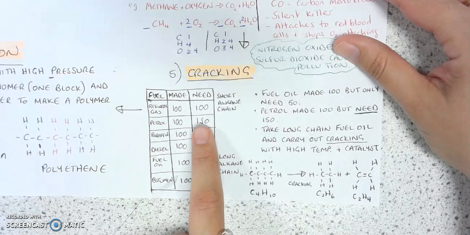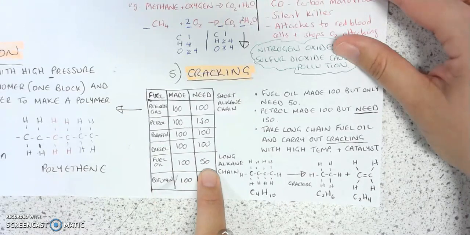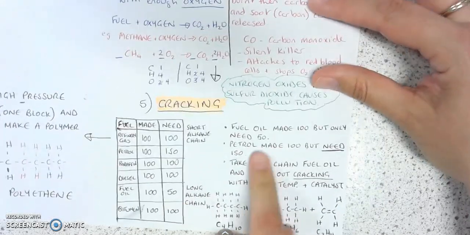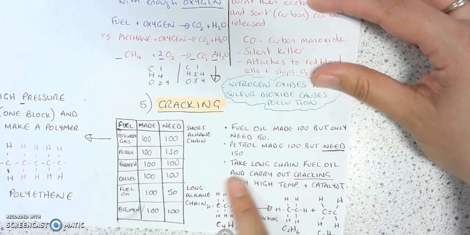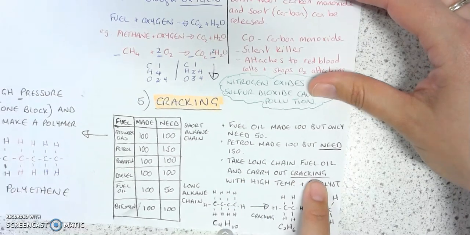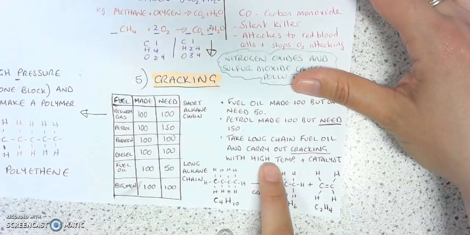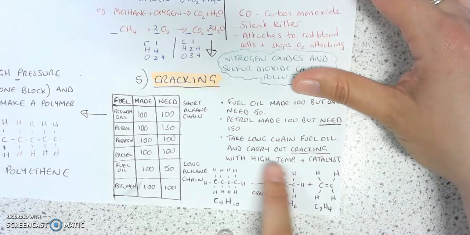So what I can do is take this longer chain fuel oil and carry out this process of cracking, and I can crack it into a shorter alkane and I'm left then with an alkene. So the fuel oil made 100 but we only need 50, petrol made 100 but we need 150. Take the long chain fuel oil and carry out cracking. The two conditions you need are a high temperature and a catalyst, and that's usually worth 2 marks, so make sure you know cracking, catalyst, high temperature.